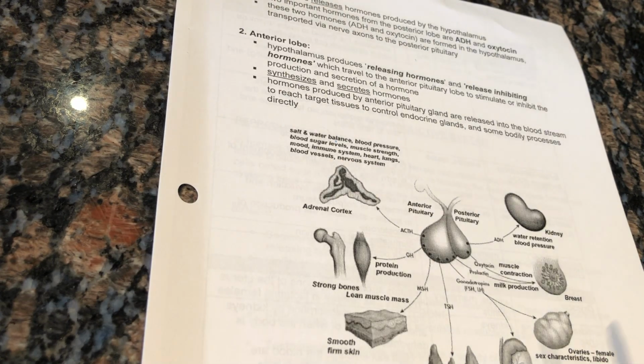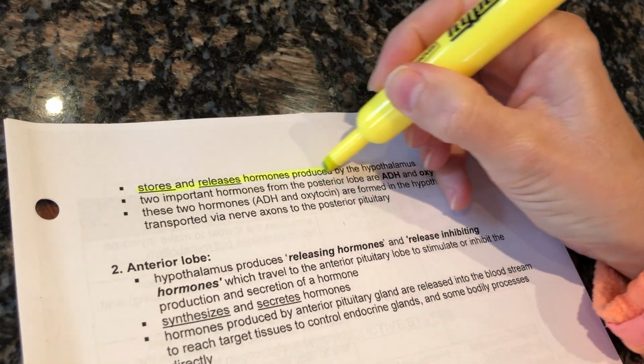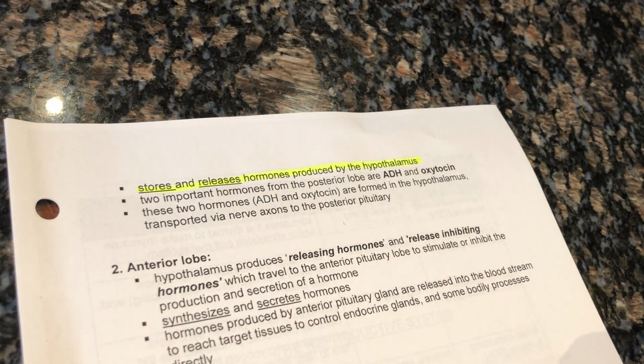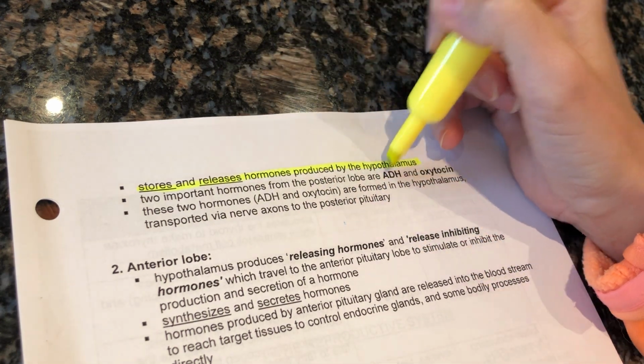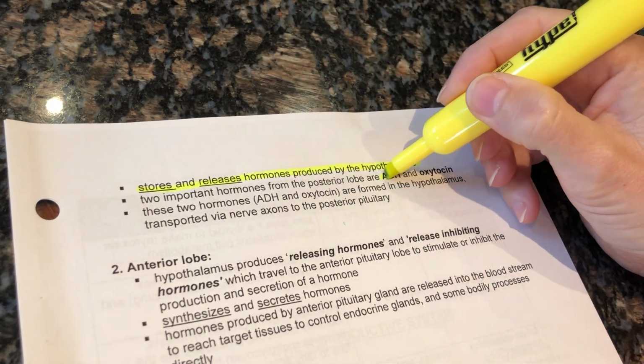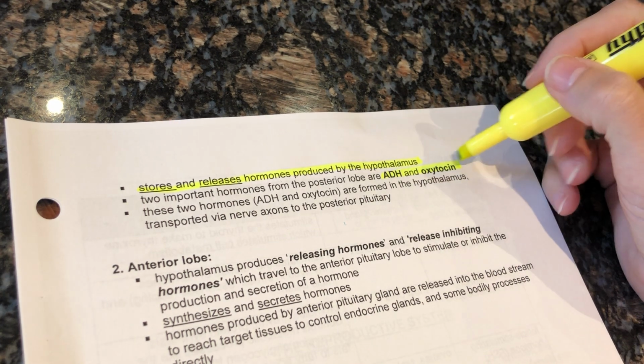Okay, right here. This gland stores and releases hormones produced by the hypothalamus. Two important hormones from the posterior lobe are ADH and oxytocin. We're going to look at feedback loops. You already did look at a feedback loop. That's yet to come. No, you did already, with oxytocin.